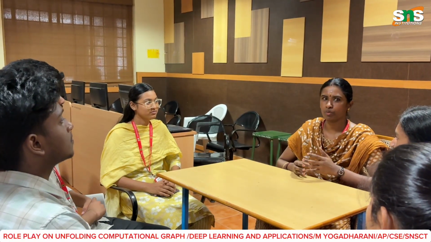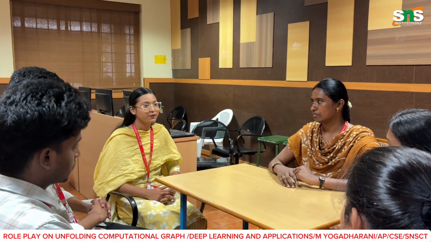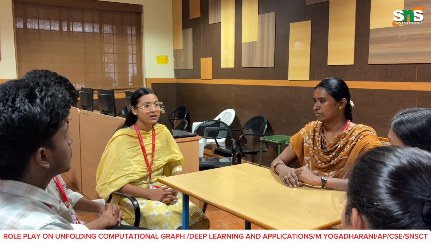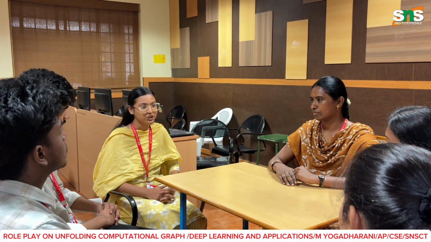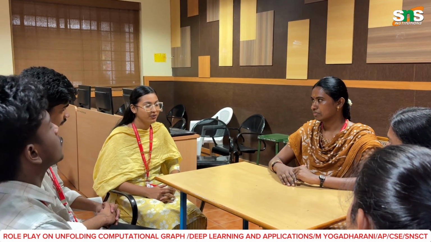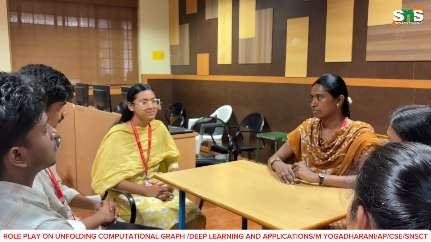Why do we need unfolding? Why not keep the loop? We need unfolding mainly for training and understanding the model. With the loop, it is difficult to apply backpropagation because we cannot clearly see the sequence of operations. When we unfold the network, we can convert it into sequential layers. This allows us to apply a method called backpropagation through time, where the error is calculated at the output and propagated backward through each time step.